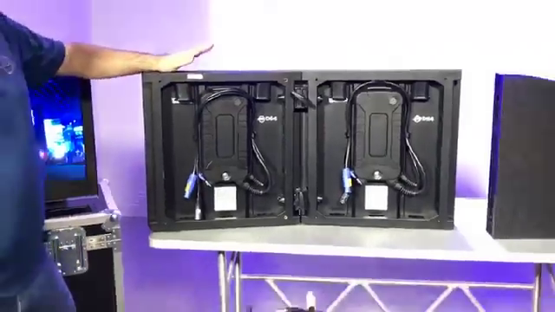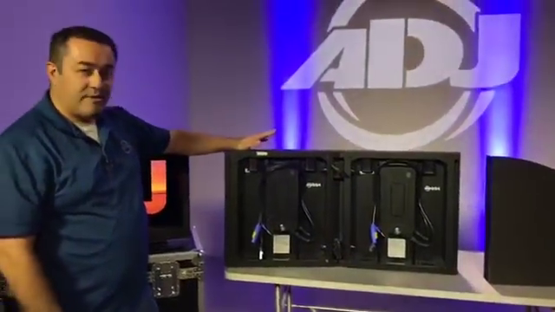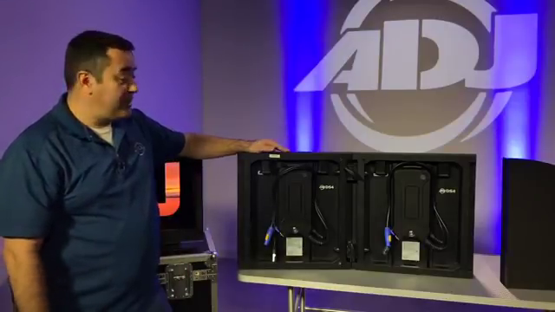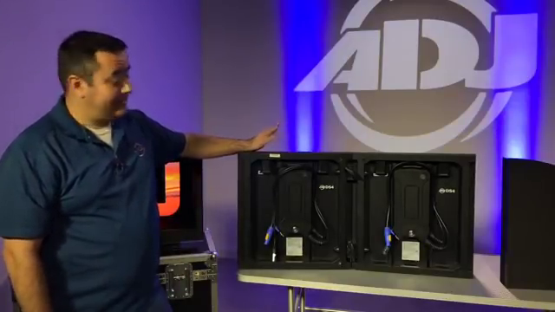So really great, unique idea for these panels is create these shapes, giving you concave or convex shapes up to 15 degrees, plus or minus.